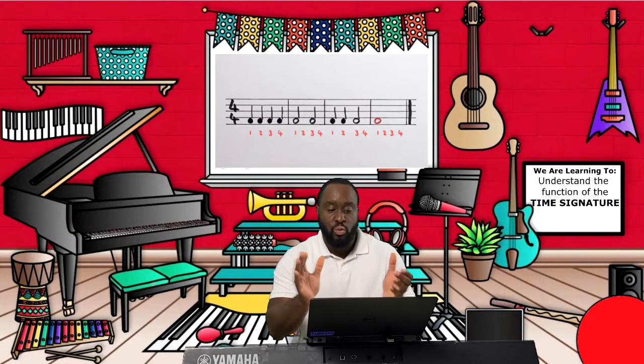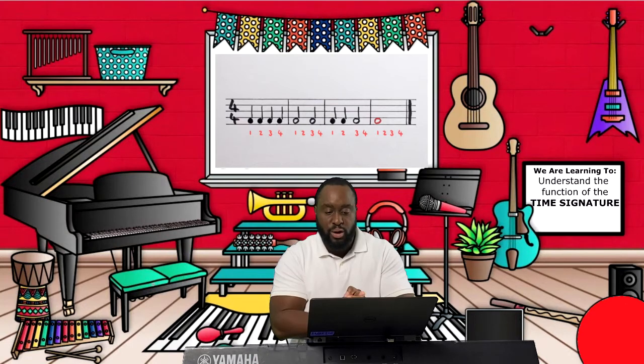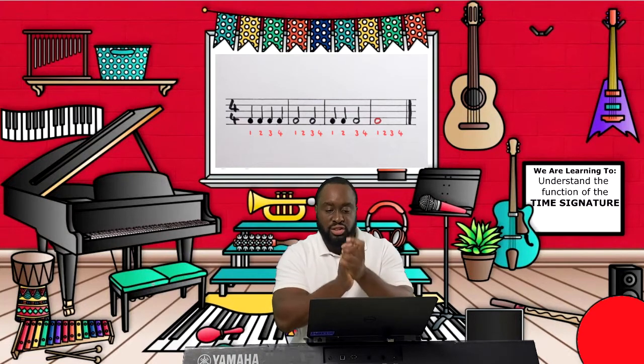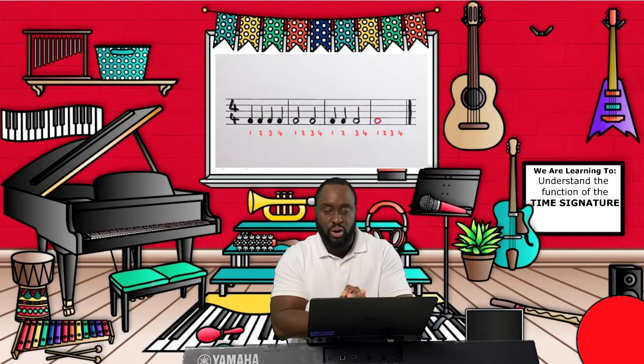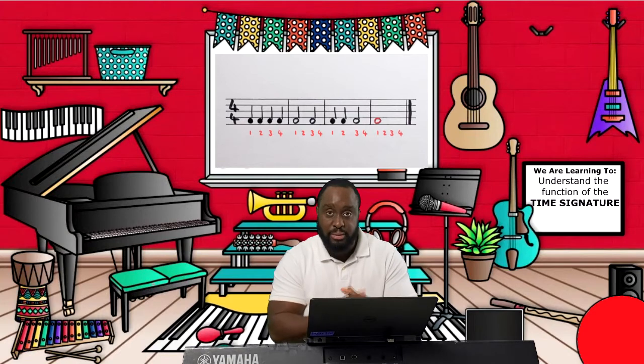Next bar, 1, 2, 3, 4. Next bar, 1, 2, 3, 4. And the last one, 1, 2, 3, 4. I'm always counting to 4 because each measure has to add up to 4 beats. But where I make a sound depends on which note that I'm clapping.